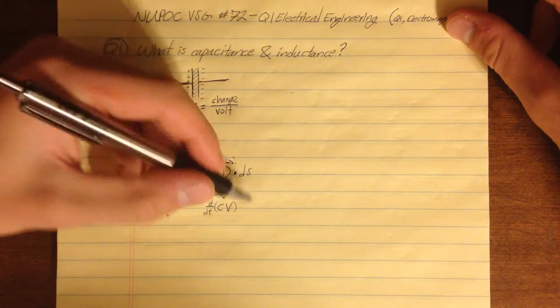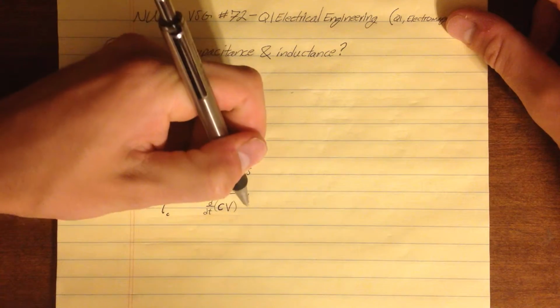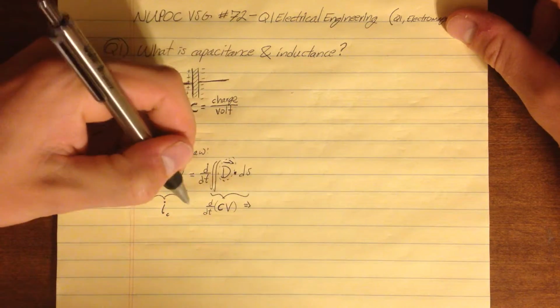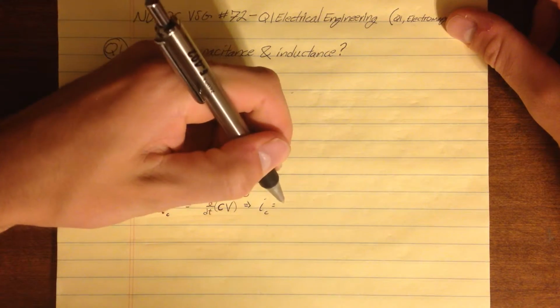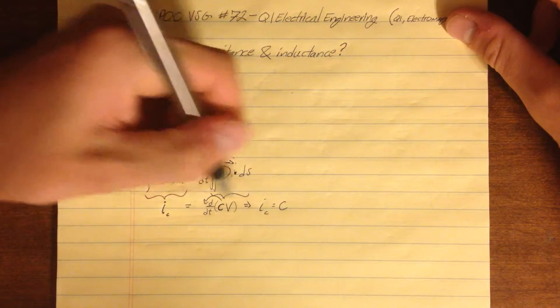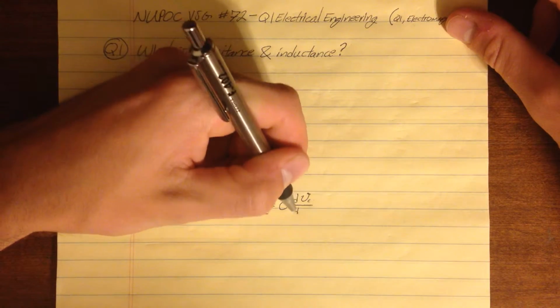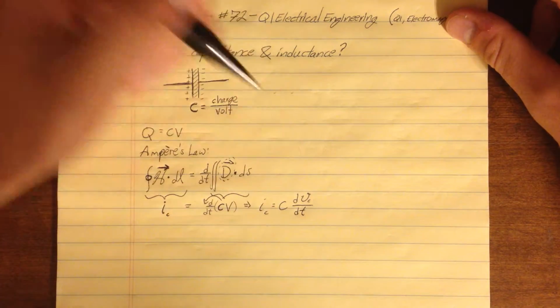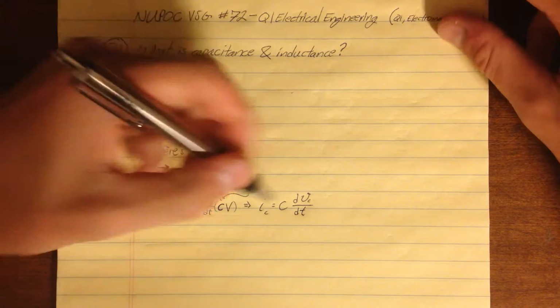We assume the capacitance is not changing with time, so we can pull the C out, and I_C equals C times the time derivative of the voltage on the capacitor.